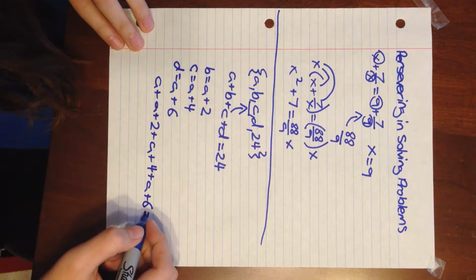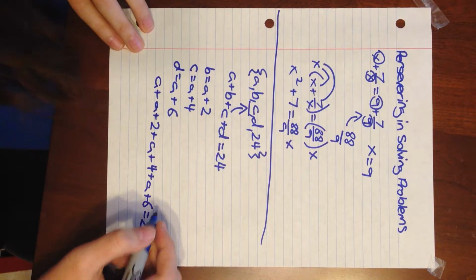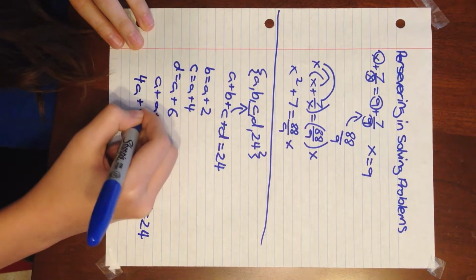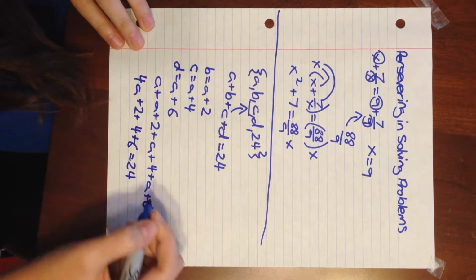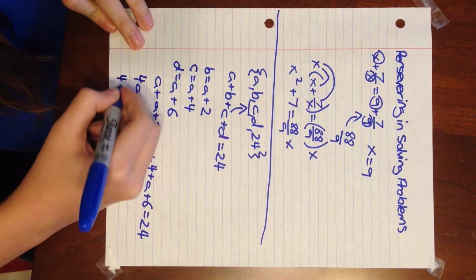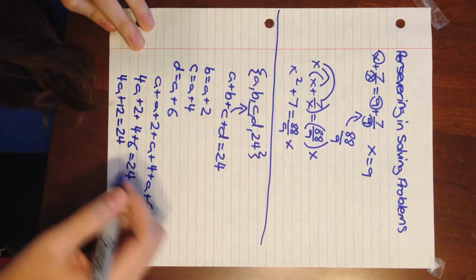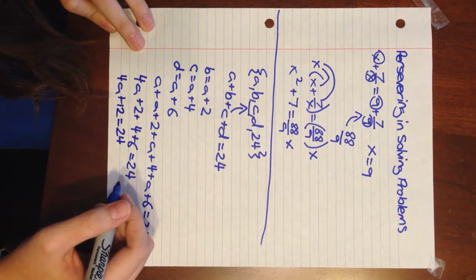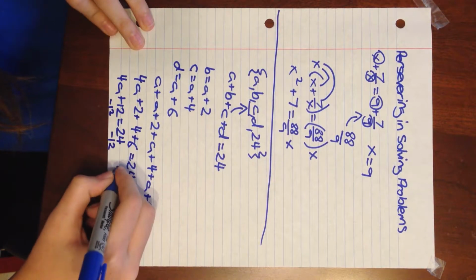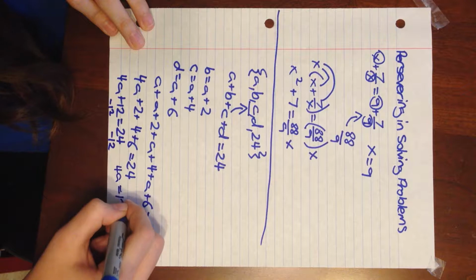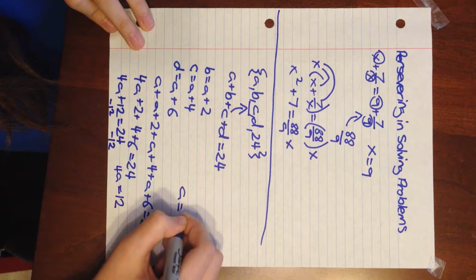Now we can combine like terms. This yields, okay, so we can combine these A's right over here. This gives us 4A plus 2 plus 4 plus 6 equals 24. Now combine the constants. Now we have 4A plus 12 equals 24. Now let's solve for A. So we can subtract 12 from both sides of this equation. Minus 12 and minus 12. This yields 4A equals 12. Now we can divide both sides of the equation by 4 to get A equals 3.